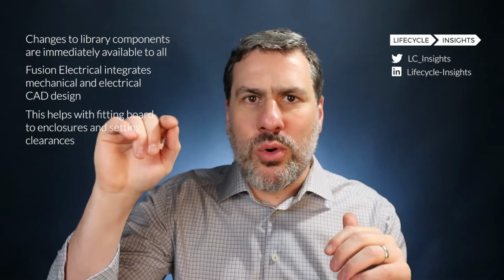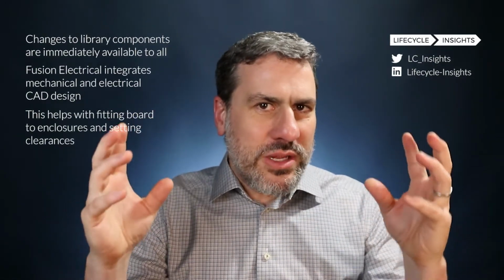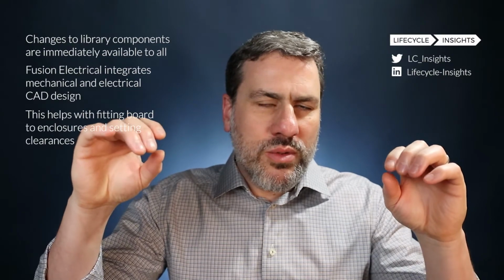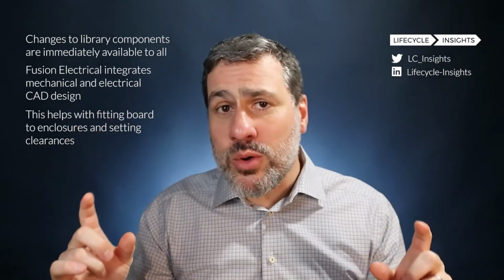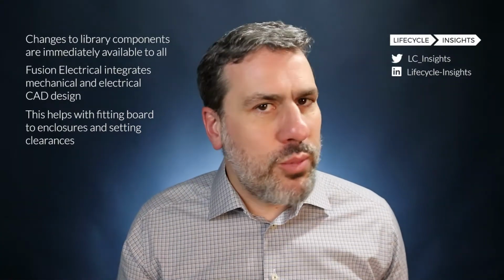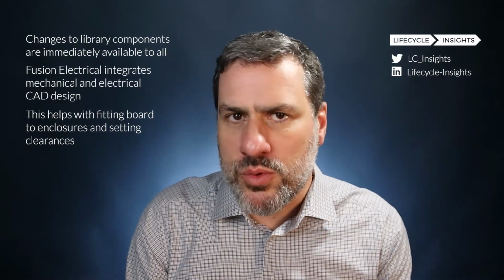The outline of the board has to fit the outline of the enclosure, especially for mounting points. Also, the clearance you have for component height is very important. And you get into lots of other important things like heat management for circuit boards.